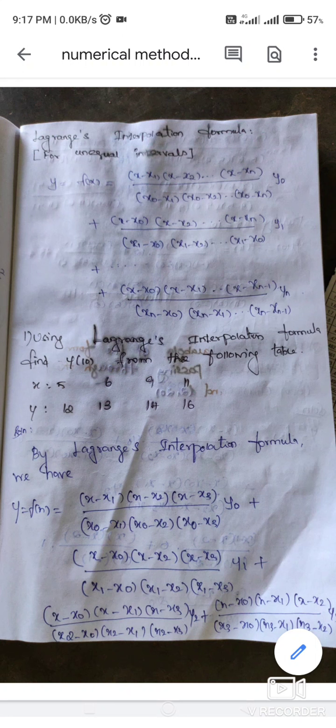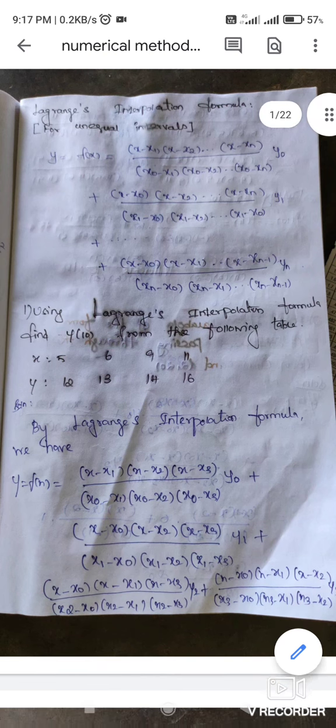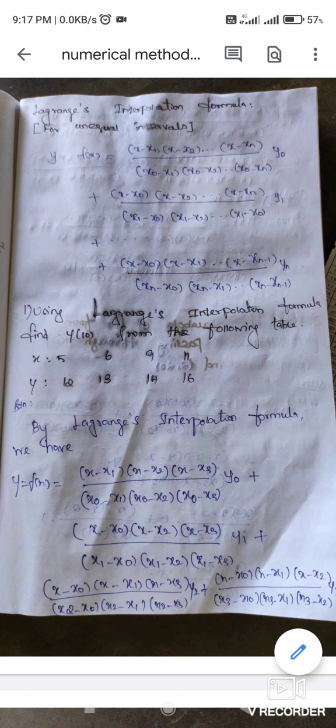The formula for Lagrange's interpolation formula is y is equal to f of x is equal to (x minus x1)(x minus x2) etc. (x minus xn) divided by (x0 minus x1)(x0 minus x2) etc. (x0 minus xn) into y0 plus (x minus x0)(x minus x2) etc. (x minus xn) divided by (x1 minus x0)(x1 minus x2) etc. (x1 minus x0) into y1 plus etc. plus (x minus x0)(x minus x1) etc. (x minus xn minus 1) divided by (xn minus x0)(xn minus x1) etc. (xn minus xn minus 1) into yn.